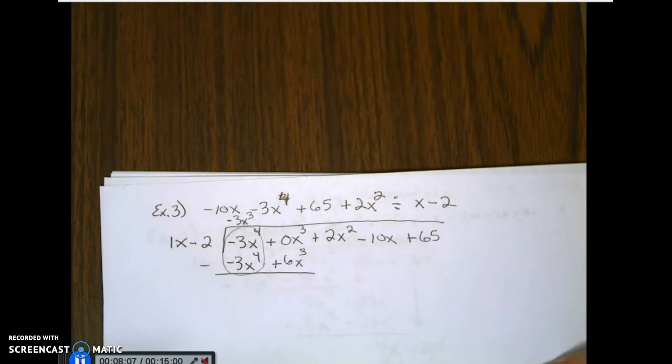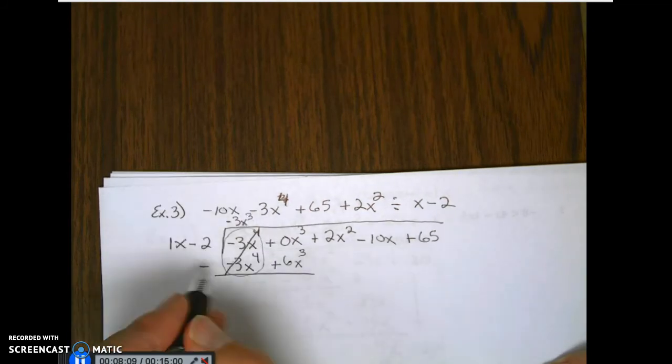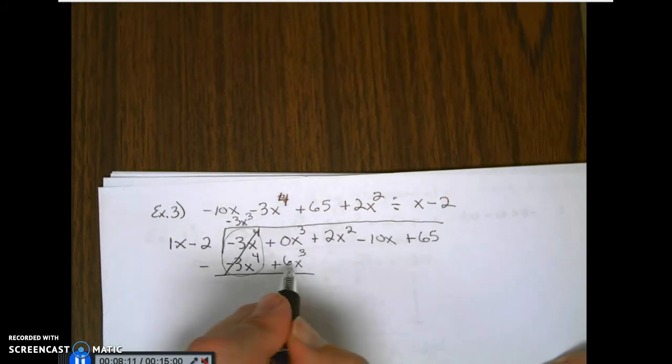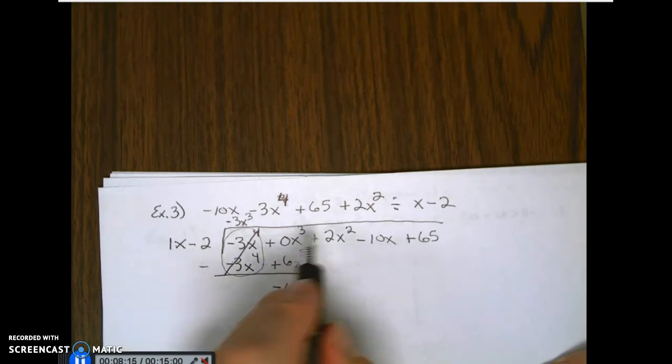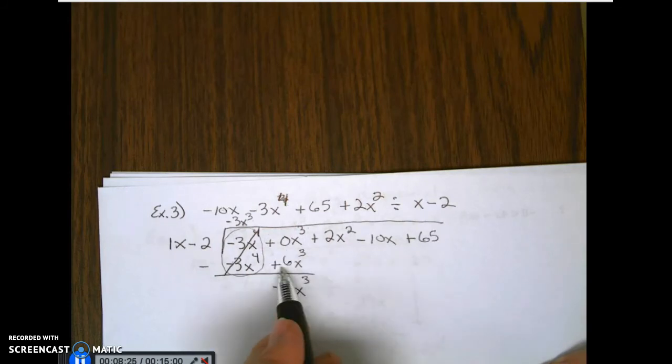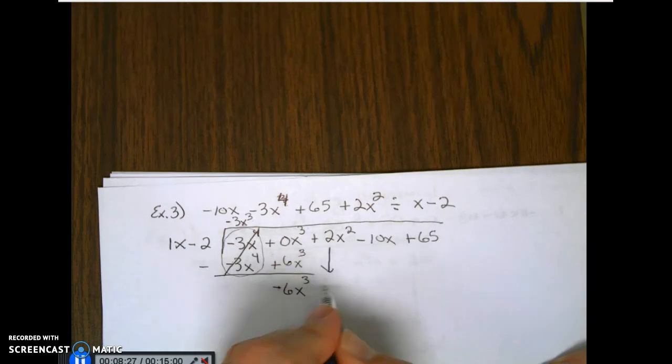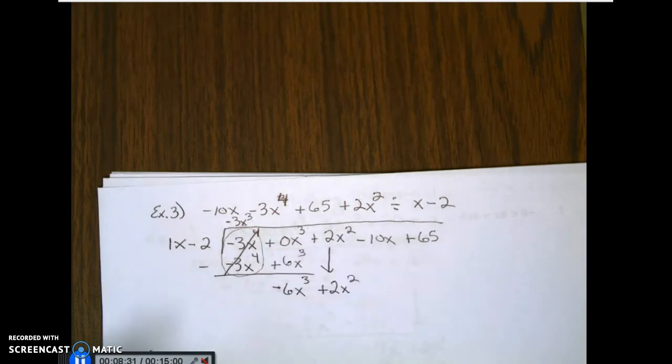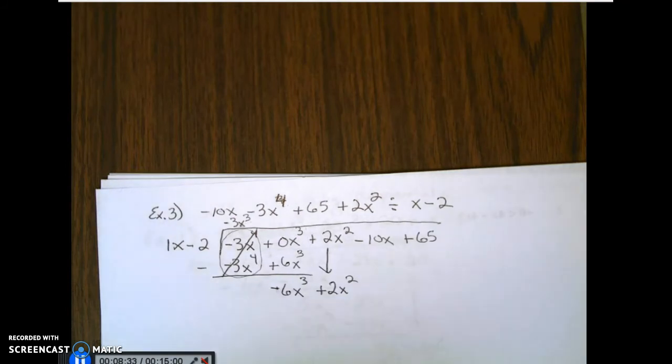And we subtract. So those cancel. 0 minus 6 is negative 6. Remember, we can only combine like terms. That's why we always have to line them up. That's why we needed this. Otherwise, we wouldn't have any place to put this cubic term.